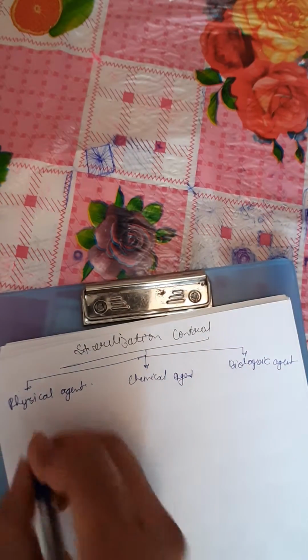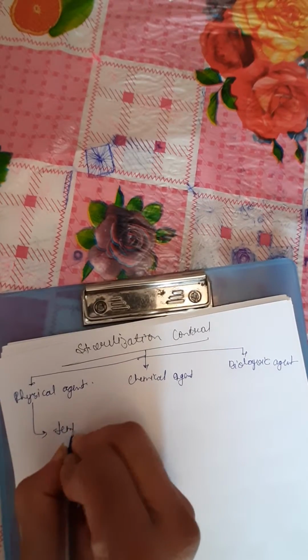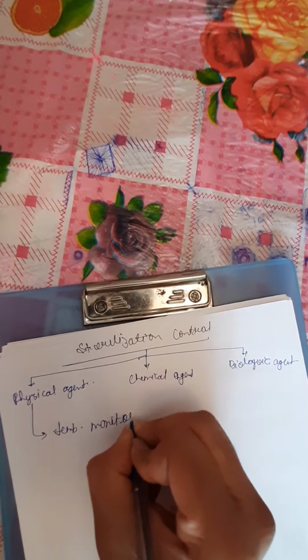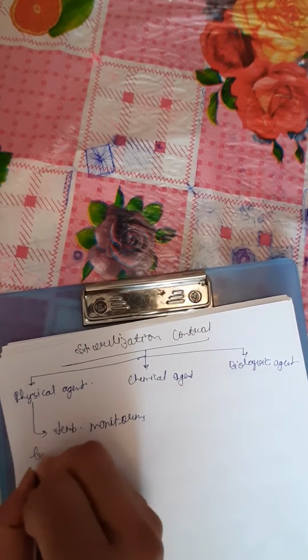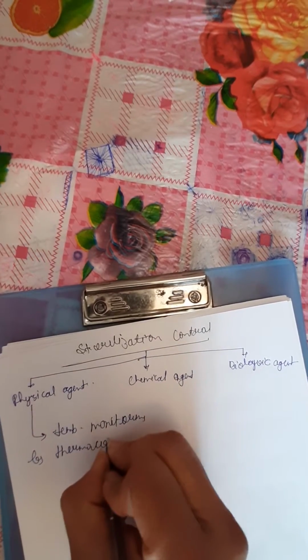If we go for the physical agent, here we get temperature monitoring by thermocouples.